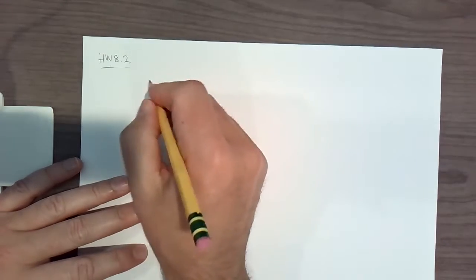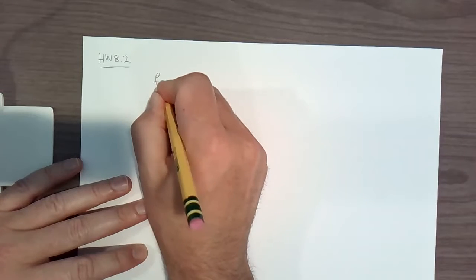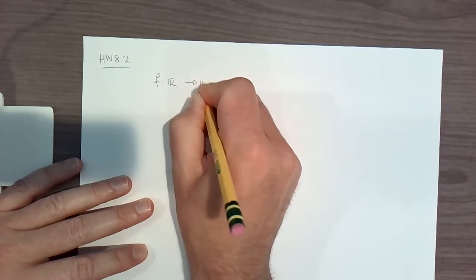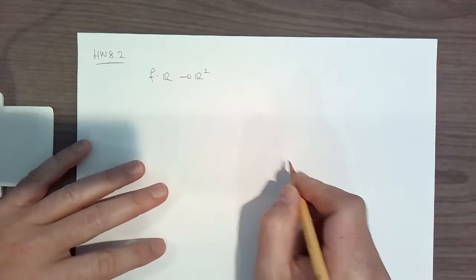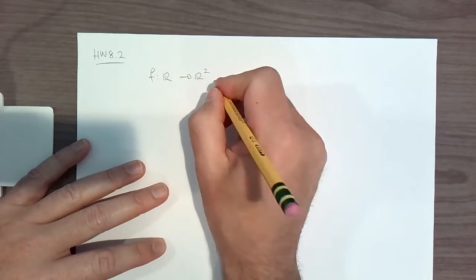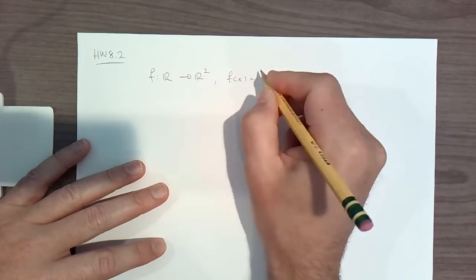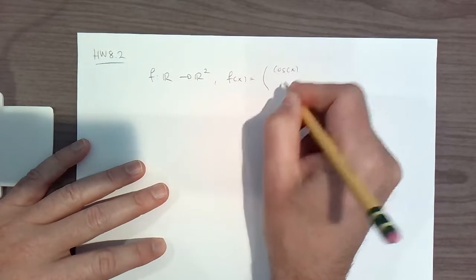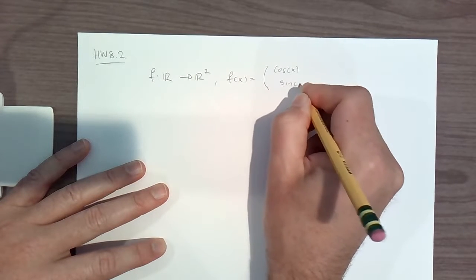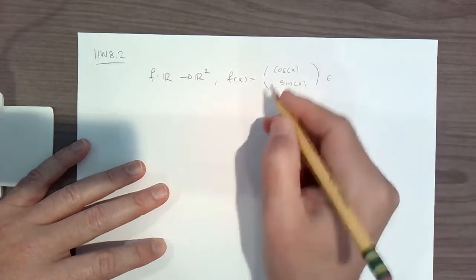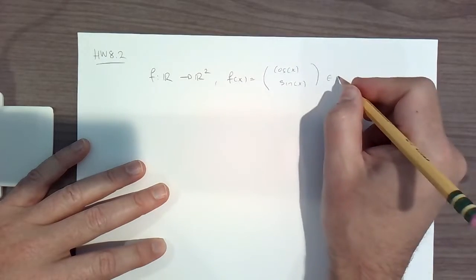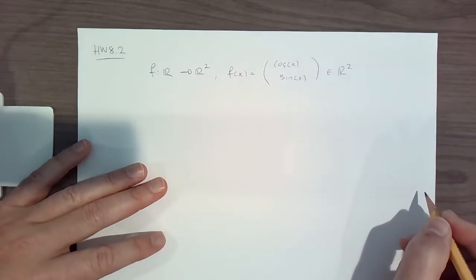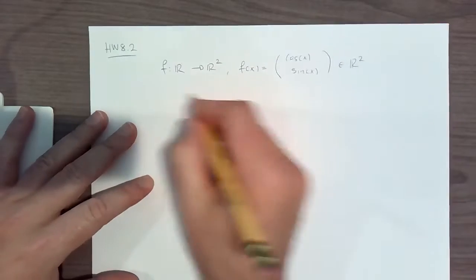So the first question is, you go from R into R squared, and so now it's 2-dimensional. So f of x can therefore be written as a vector: cosine of x and then sine of x. For a given x in R, this is going to be something in R2. But it's not going to be everything. This function is not onto.